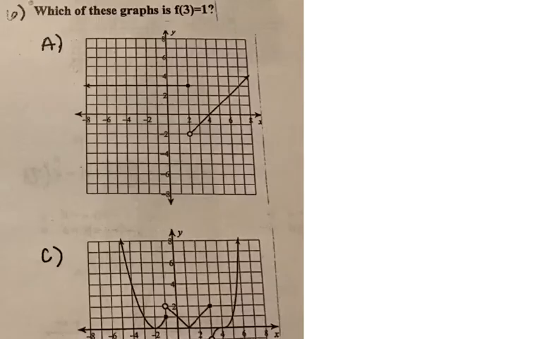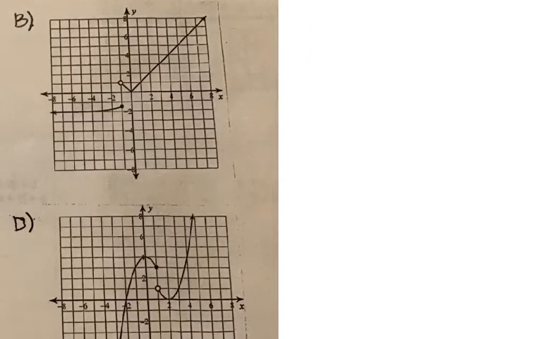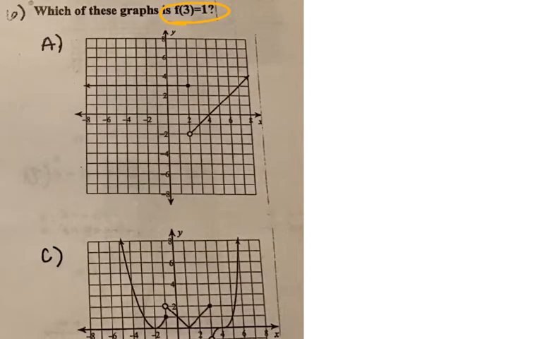On the next one, as you can see right here, they gave us a simple question. We have multiple graphs, as you can see, but only one of them has this point, f of 3 equals 1. So the key thing to remember is when they say f of 3 equals 1, what they mean is x is 3, y is 1. So we're just looking for 3, 1. So we could just go right in order. 3, 1 would be right there.